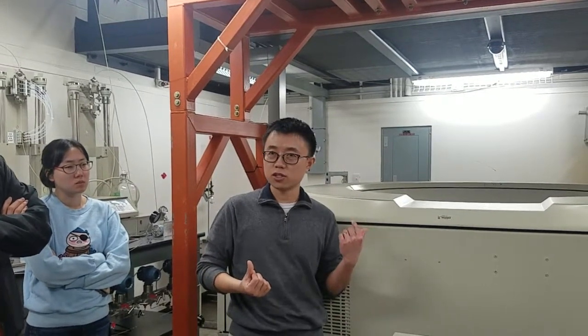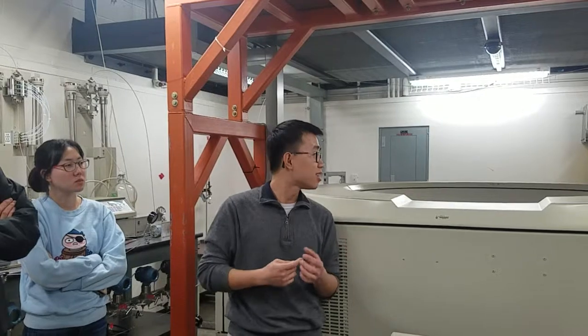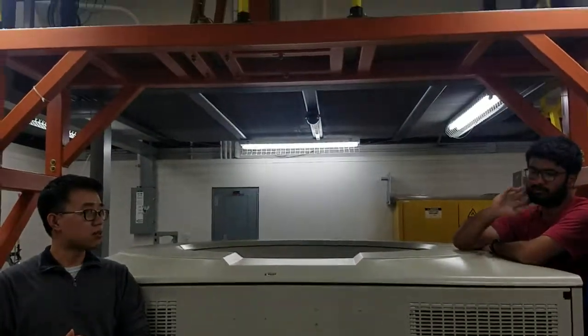The cost of the machine, how much is it? I think 250,000, something like that, and the other one is about $1 million. No, I think it's pretty much the same. For micro CT, it's like 200. But to build this structure, I think it costs the same amount of money.